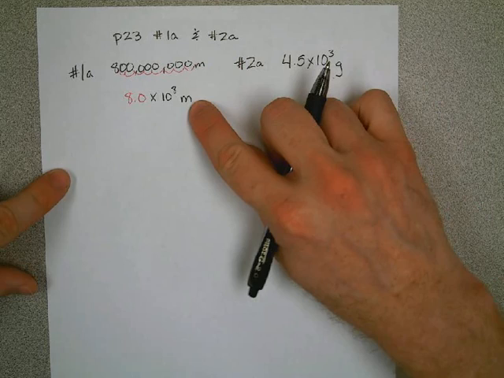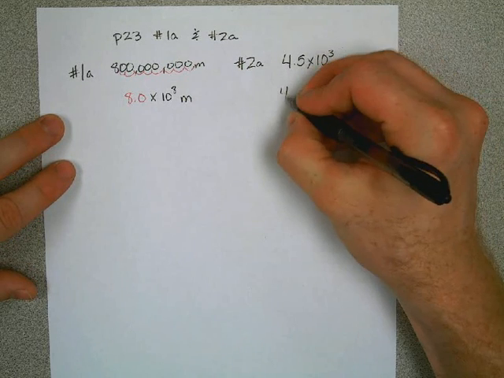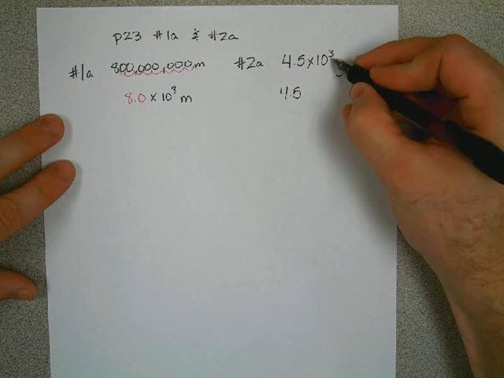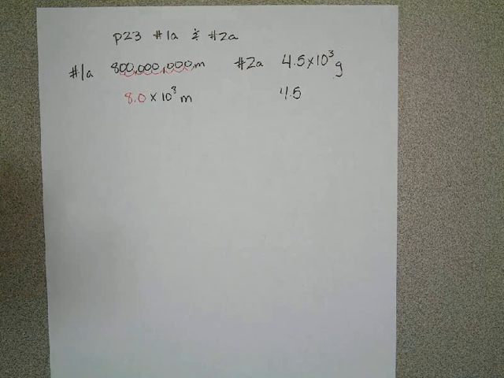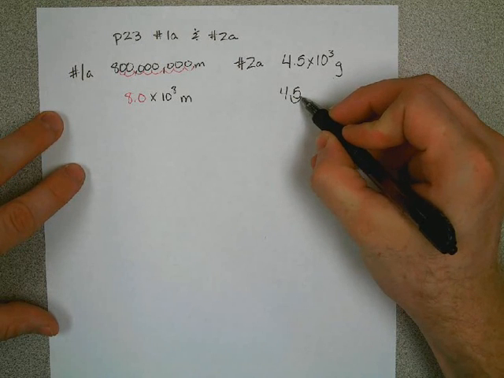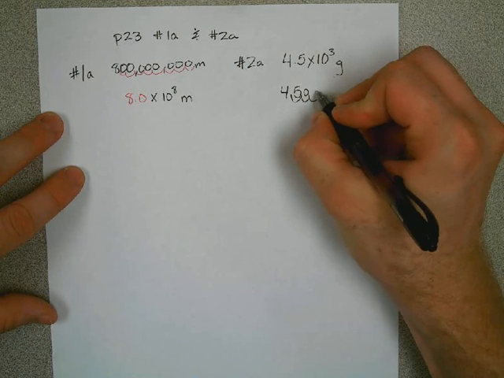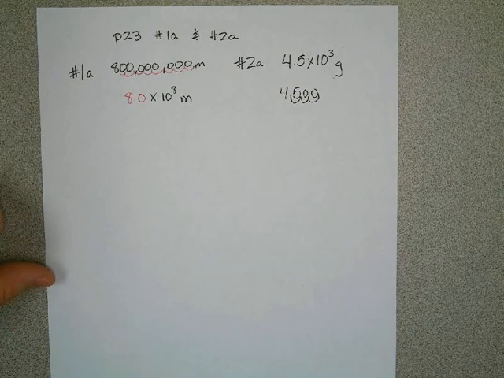Now I have scientific. In this situation, what I do is I look at this number up here, and that tells me how many times I move my decimal. If it's a positive number, I move it to the right. If it's a negative number, I move to the left. If this one's positive, I move to the right, and I move it 3 times because it's to the power of 3. Anywhere I have a blank spot from my move of my decimal, I add a 0 in there. So I end up getting 4,500 grams.